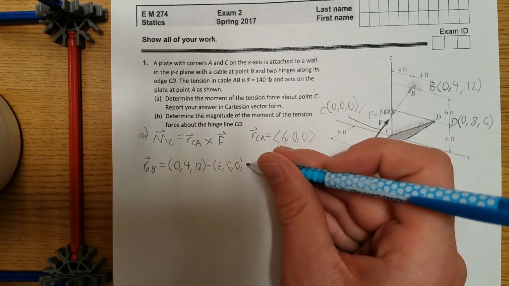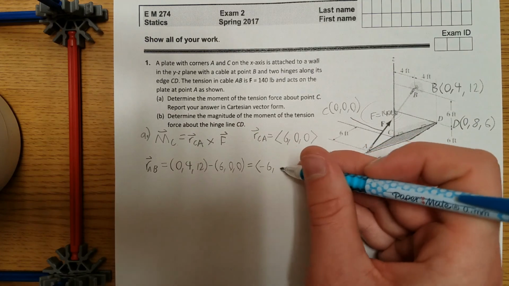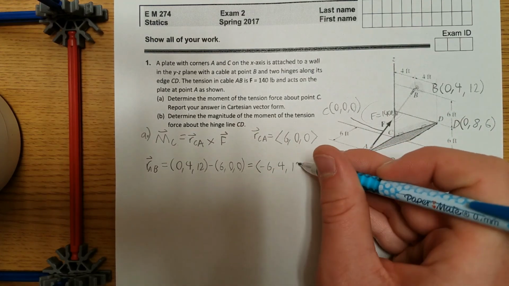When we do that, we get negative 6, 4, and 12.